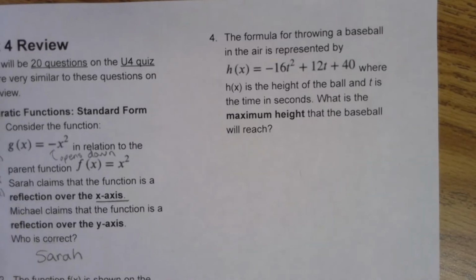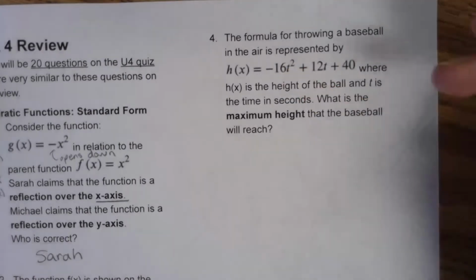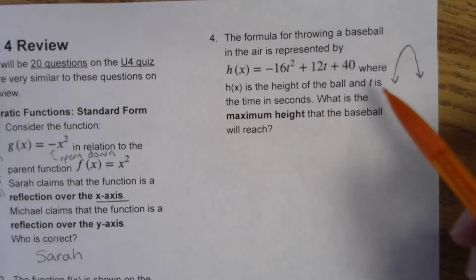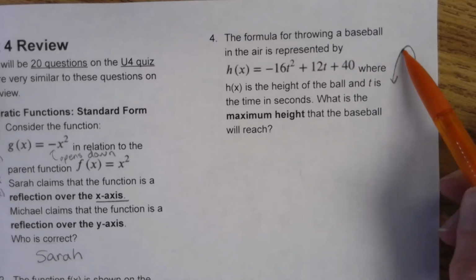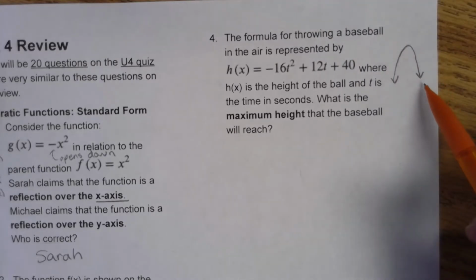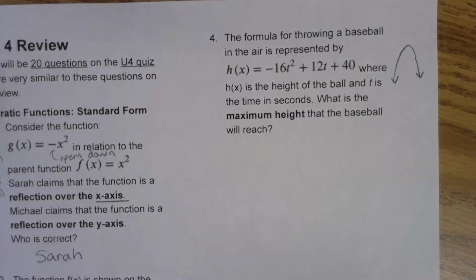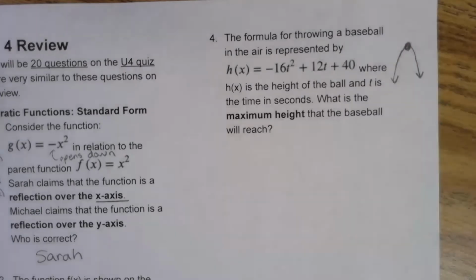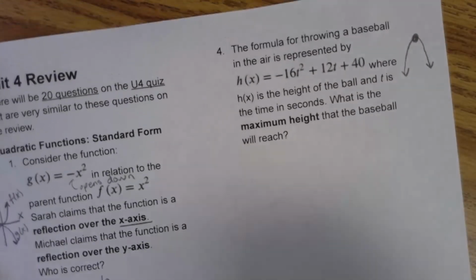So if you imagine throwing a baseball, because our a is negative, we know that this is going to open down. So if you've thrown a baseball, it's going to fly up into the air, and then gravity's going to help pull it back down. So we need to find the maximum height. So pretty much we're just finding the vertex. So let's do that work again.